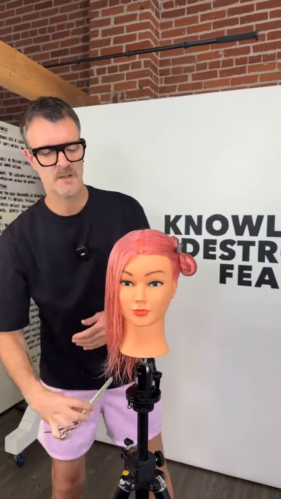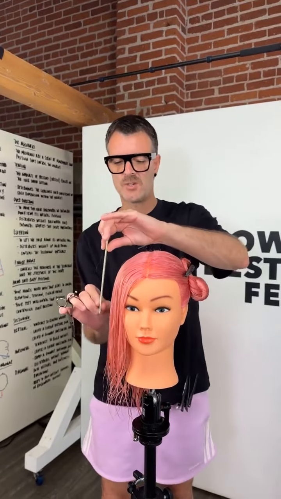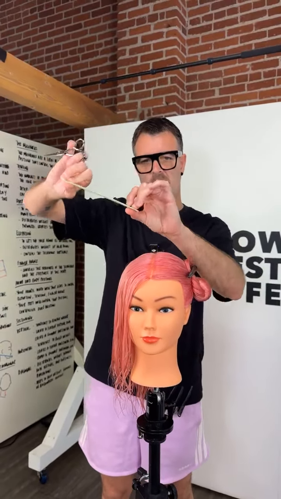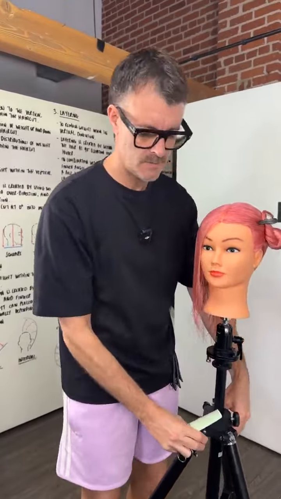So that's what concave layers are. Generally, it's going to be lighter on the inside, heavier towards the exterior. So you can determine which extreme you want to create based on elevation and fingering. So let's get started.